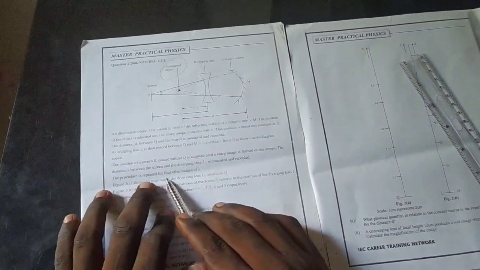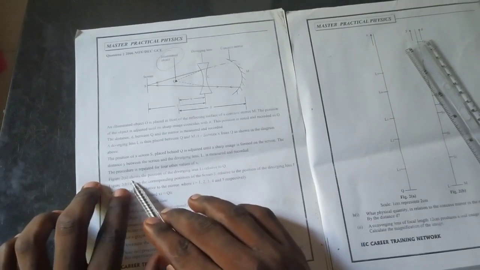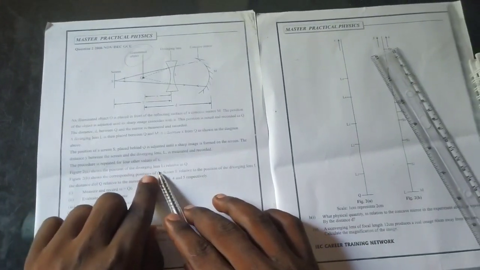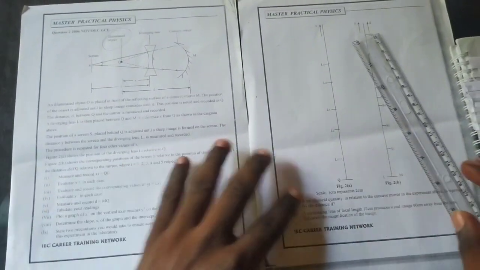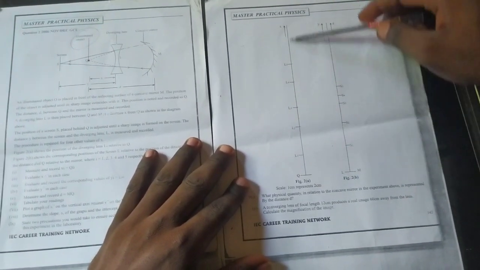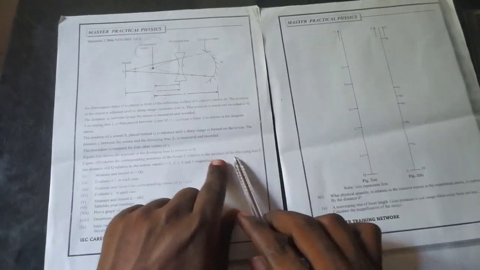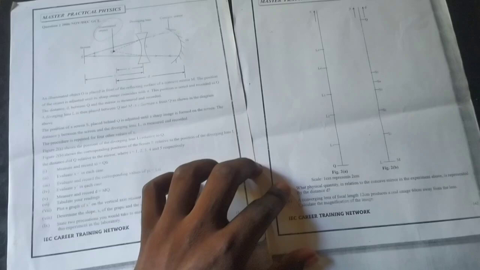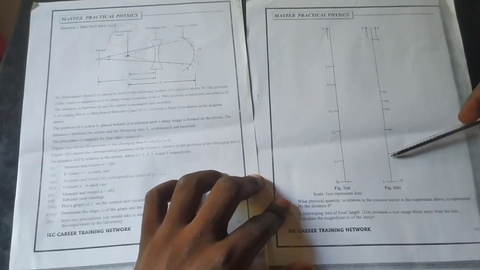The procedure is repeated for 4 other values of X. Figure 2A shows the position of the diverging lens L1 relative to Q. So this is where we are going to get the reading for the value of X. And then figure 2B shows the corresponding position of the screen S relative to the position of the diverging lens L. And here is where we are going to measure the value for that of the screen. Are you getting this now?